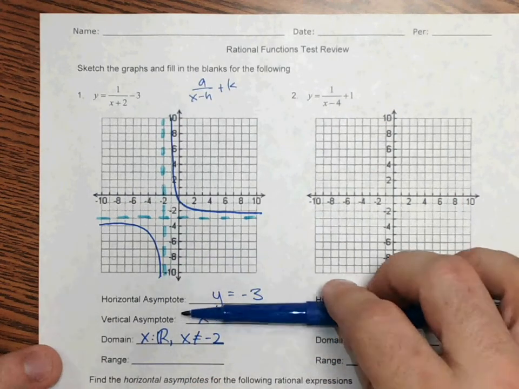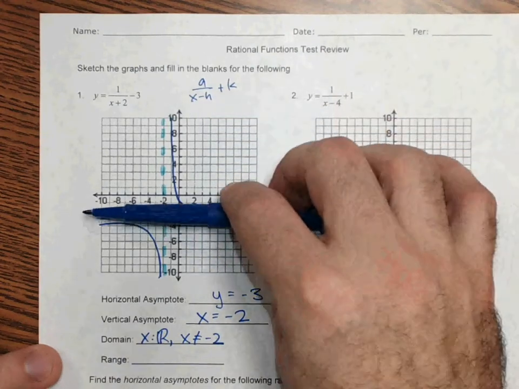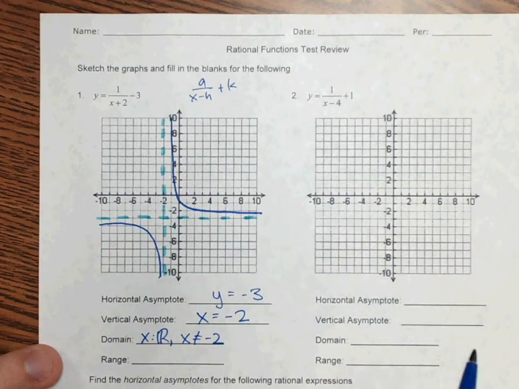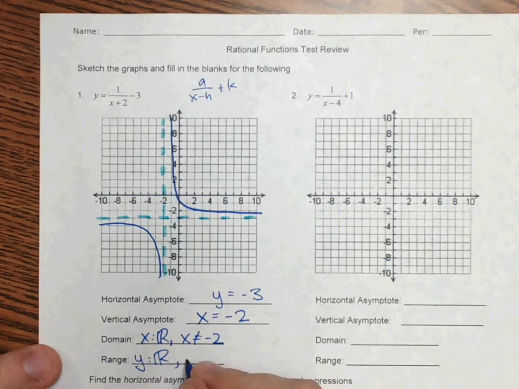Range also, bottom to top, and it's going to be the same idea. There's going to be a horizontal asymptote here. That's going to be an exception. So it's going to be y as an element of all real numbers. Y does not equal negative 3.